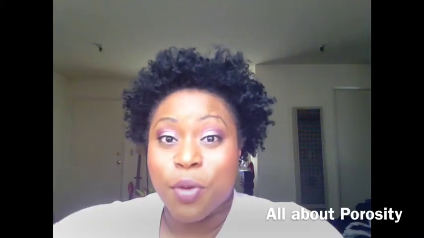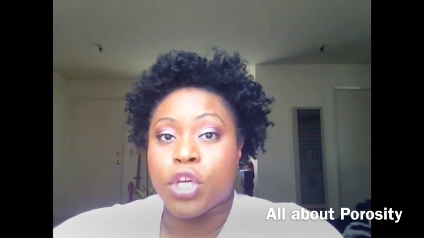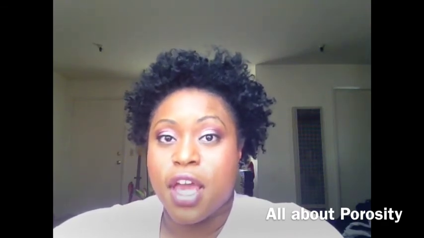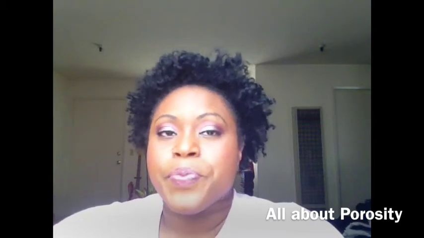Okay, so basically I have low porosity hair. And with low porosity hair, that means it just makes it really hard for moisture to penetrate into the hair shaft. That's basically what that means.